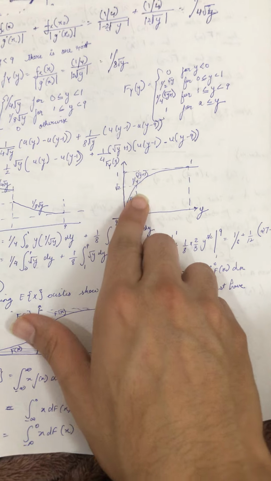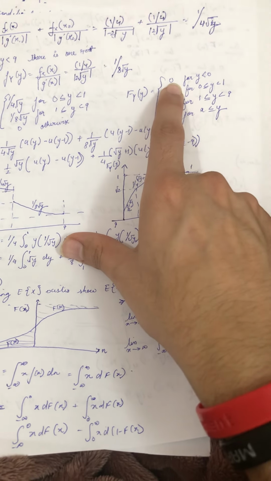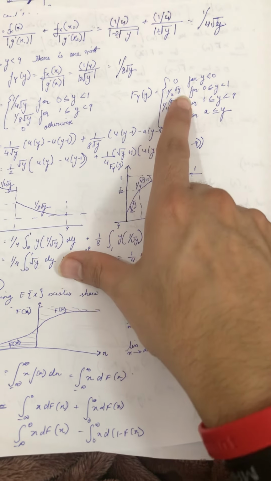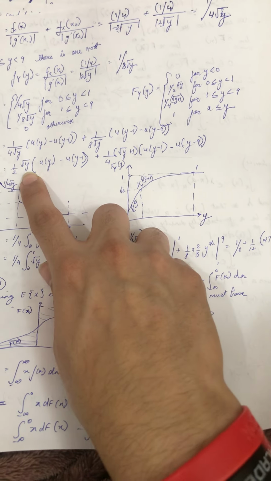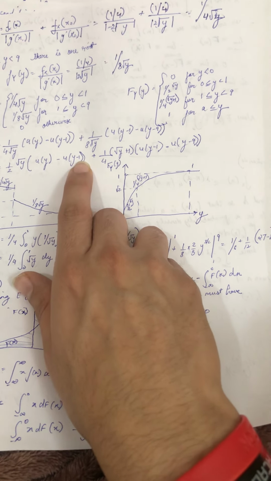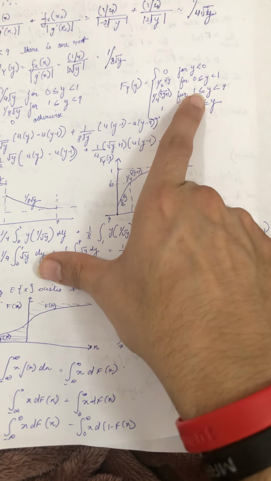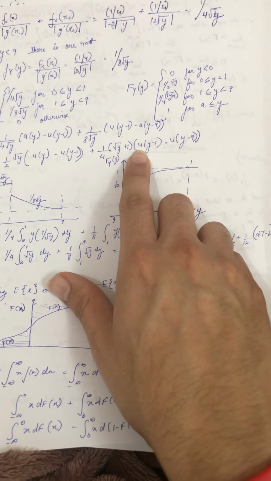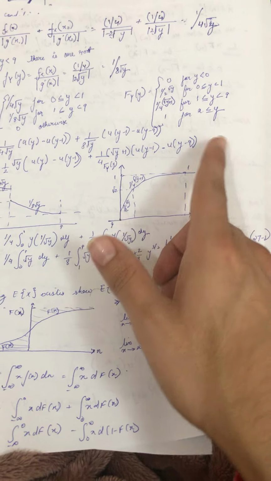Considering the graph of capital F of y: when y is smaller than 0, it's 0, so we don't have to consider it. When it's between 0 and 1, 0 included, we have 1 upon 2 root over y. For values between 1 and 9, 1 included, we have 1 upon 4 root over y plus 1, which is this, and after that it's equal to 1.